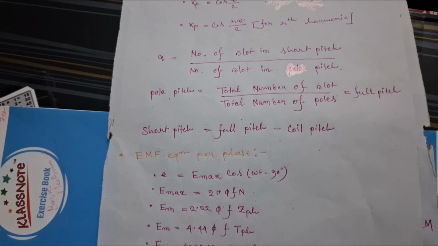Also, E max equal to 2 pi f into phi into n. Here phi is the flux, f is frequency and n is the speed. Also E m equal to 2.22 into phi into f into Z phase volt. Here Z phase is number of conductors per phase.